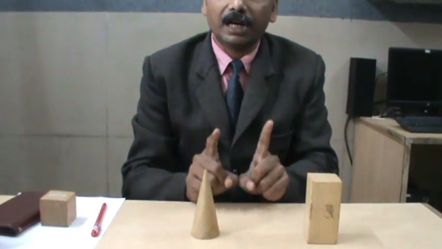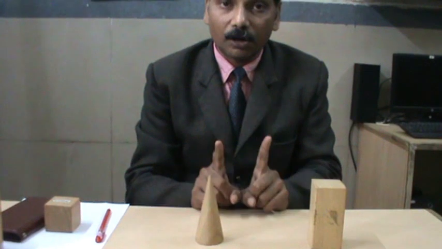So be aware of overloaded vehicles, don't pass by them, because the energy of those vehicles is very high and they are running in unstable equilibrium. Now next I am going to discuss neutral equilibrium.